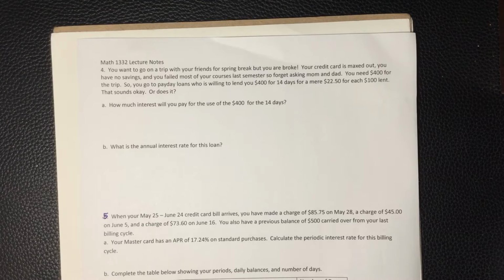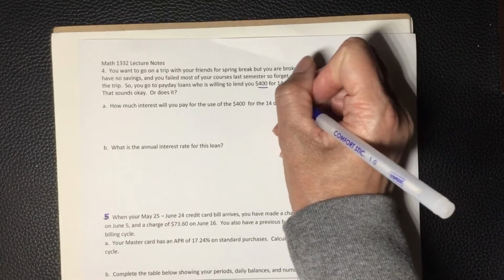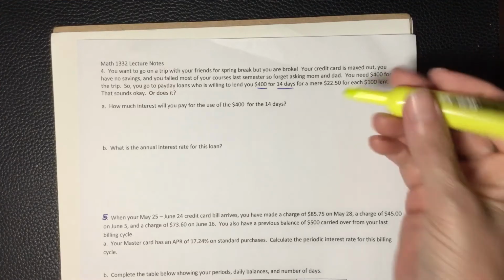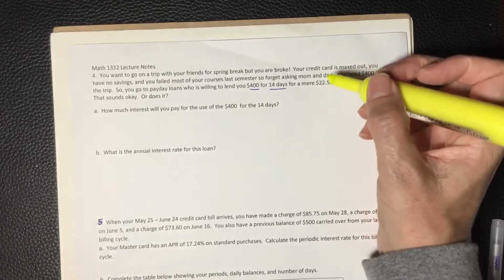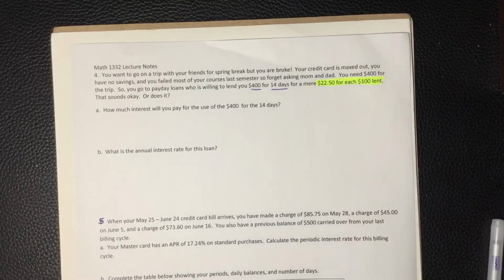So hopefully this isn't any of you guys. You're going to need $400 for the trip. So you go to Payday Loans. They're willing to lend you the $400 for 14 days. And they don't give you an interest rate, but they say they're going to charge you $22.50 for each $100 lent. All right, so how much interest are you going to have to pay?